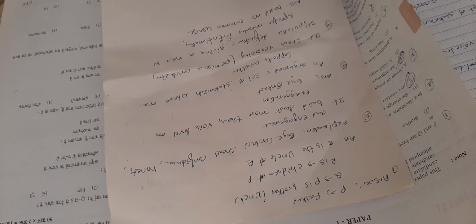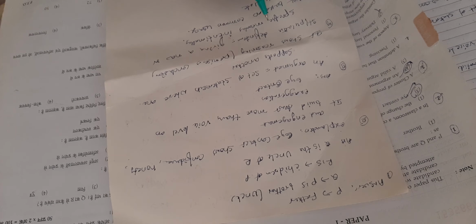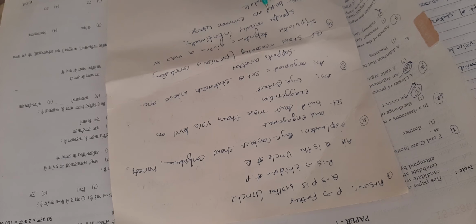Correct answer is the stipulative. That is the explanation for stipulative. Fourth answer is the stipulative, marked with the blue pen.